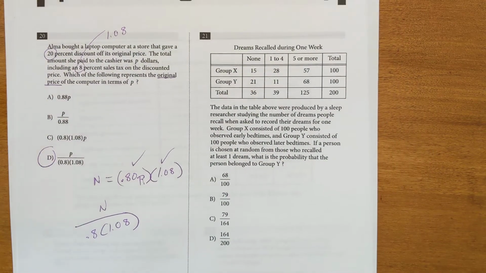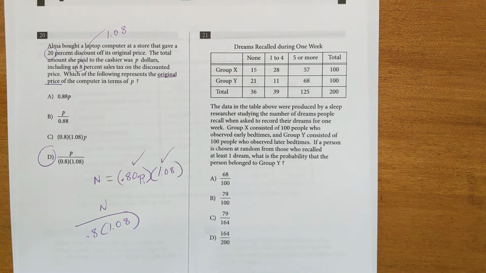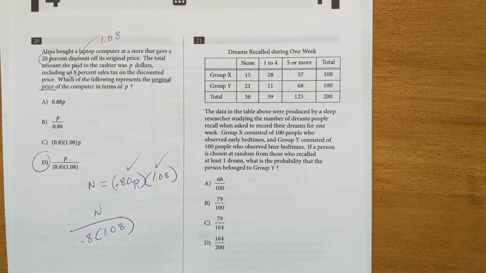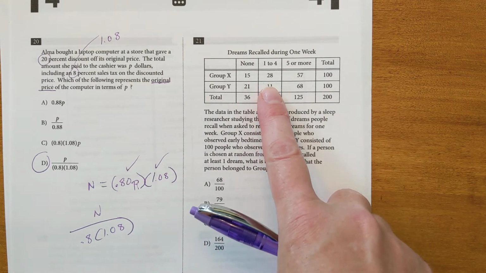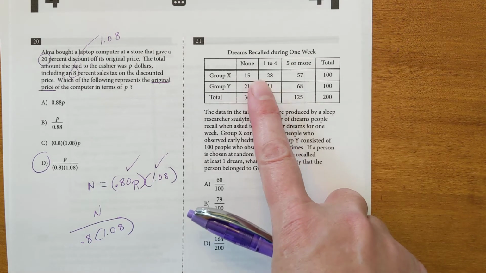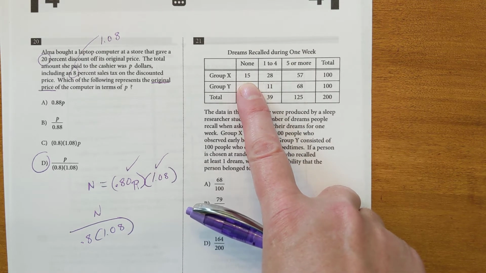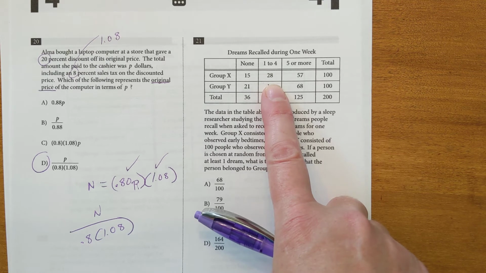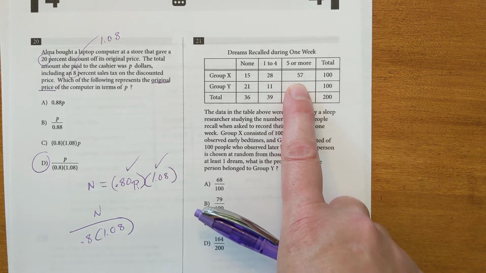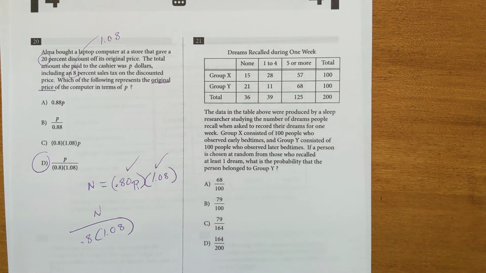Okay, next one, 21. Dreams recalled during 1 week. In group X, none of them recalled any dreams, and 15 recalled no dreams. 28 of them recalled between 1 and 4 dreams, and 57 of them recalled 5 or more dreams.